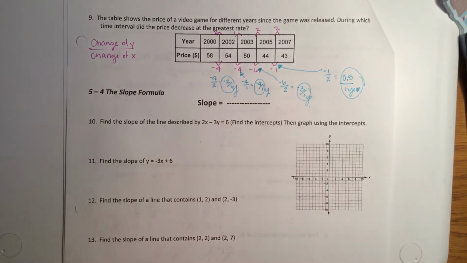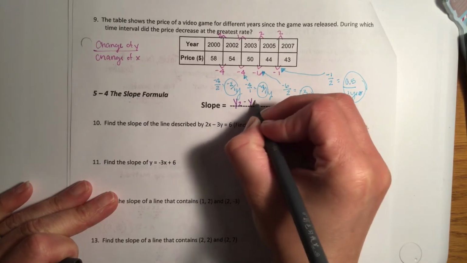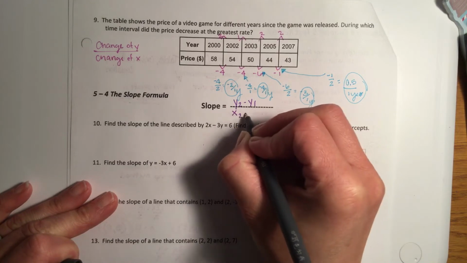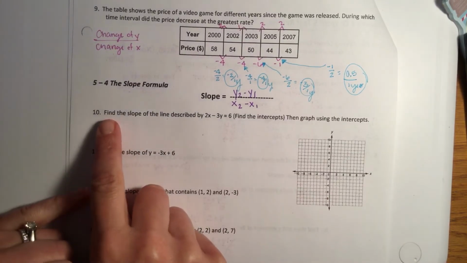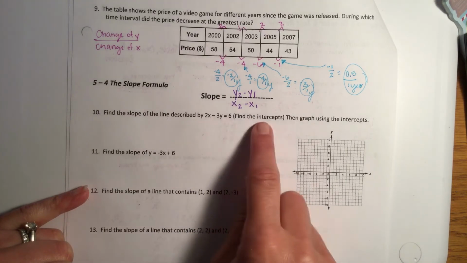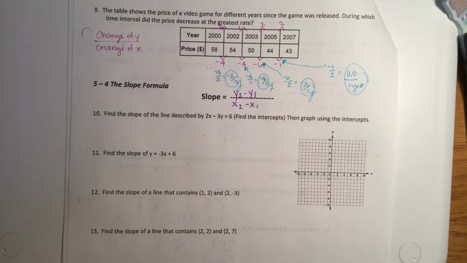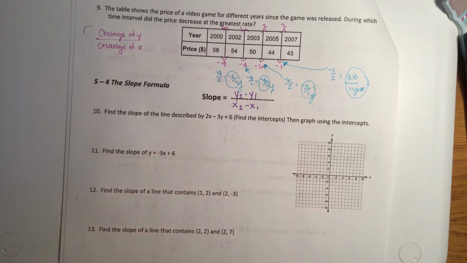Okay, I kind of wrote into my slope formula there. But my slope formula is y2 minus y1, which is the change in y, over x2 minus x1, which is the change in x. So it says find the slope of the line described here, find the intercepts, then graph it using the intercepts. So I'm going to kind of step you through a couple different ways to do these problems. So we're practicing with finding the intercepts.